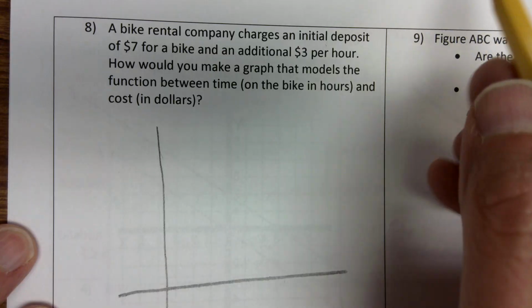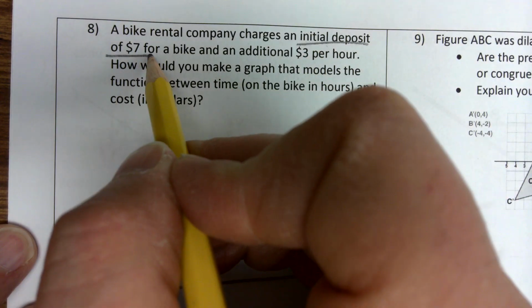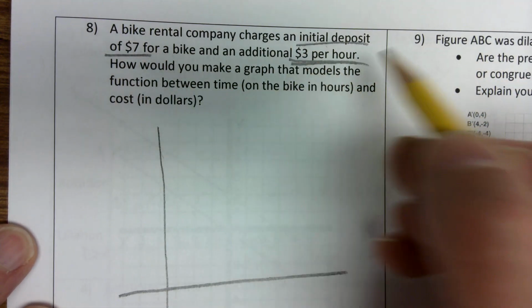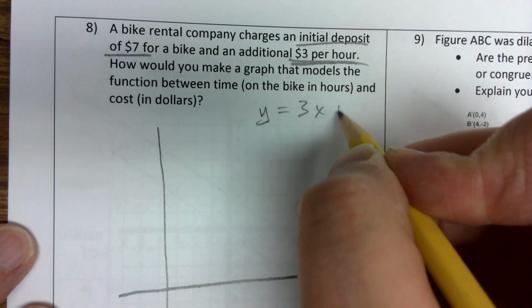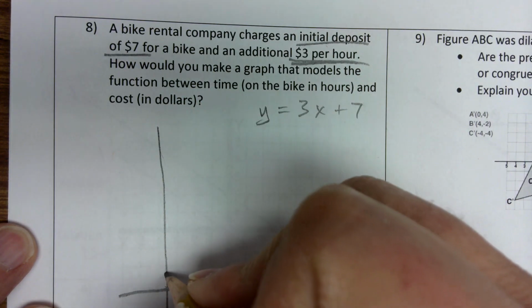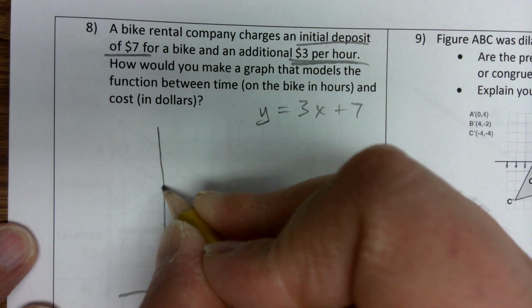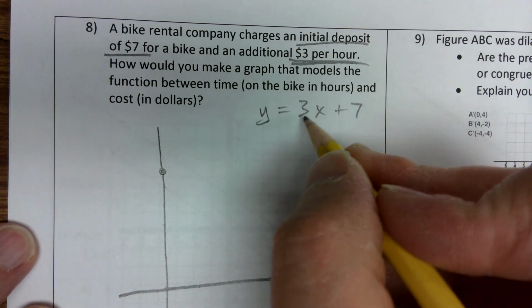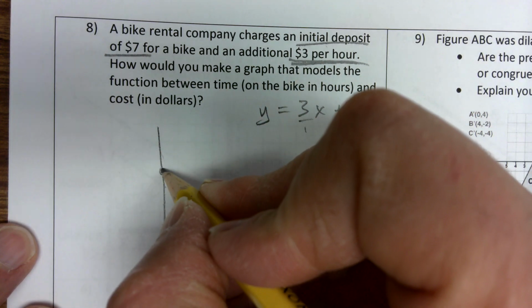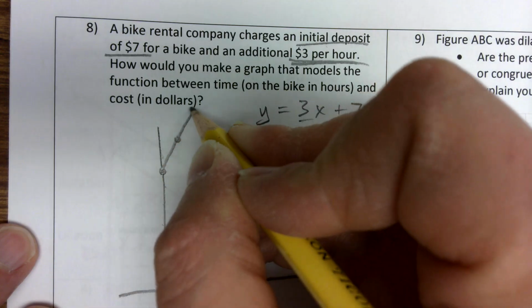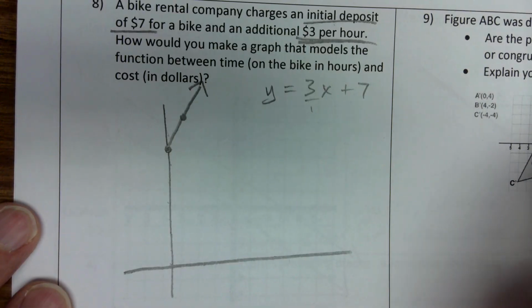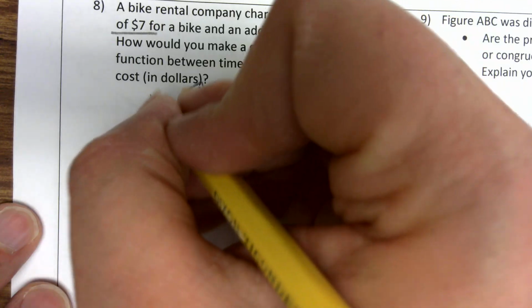So the deposit, that's going to be our starting point. That's our y-axis, and this is our rate of change right there. So if I put our equation together, it's going to be y equals 3x plus 7. So I'm going to start at 7. So I'd go 1, 2, 3, 4, 5, 6, 7, roughly. And then this is technically 3 over 1, so I would go up 1, 2, 3, and then over 1. So like so.